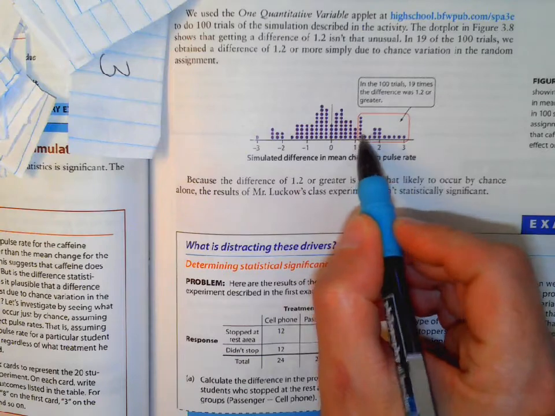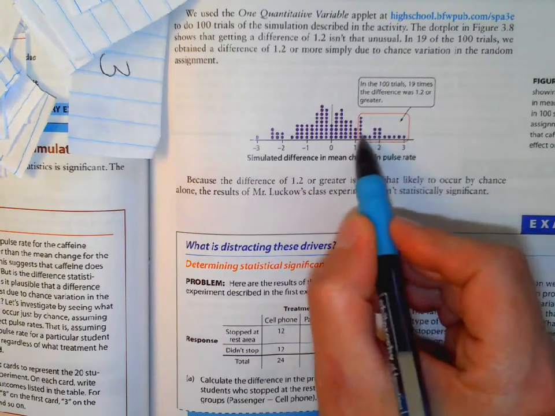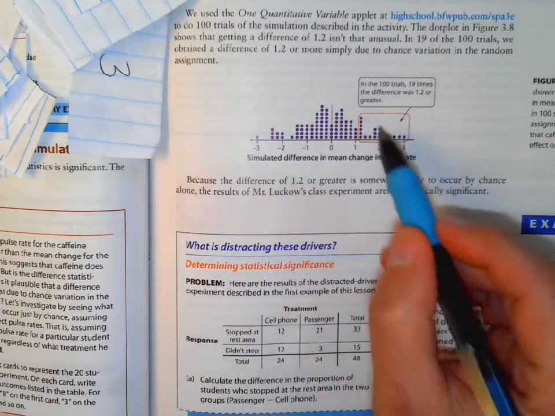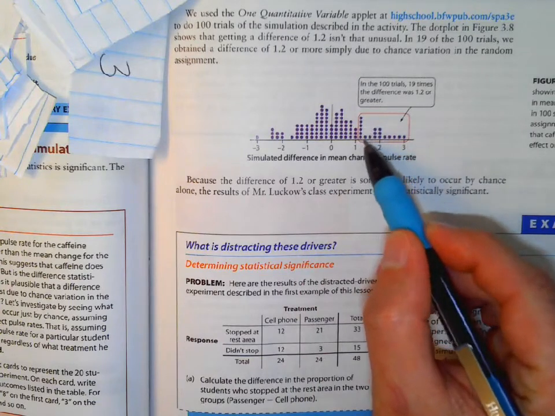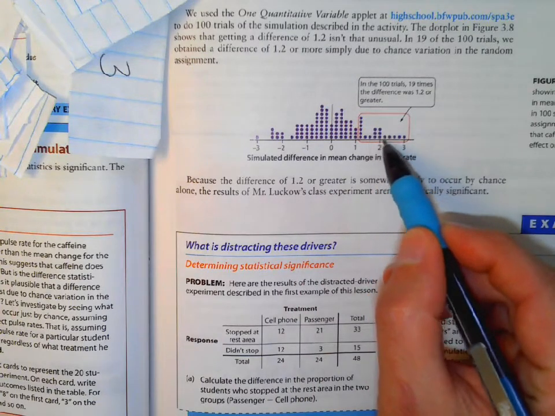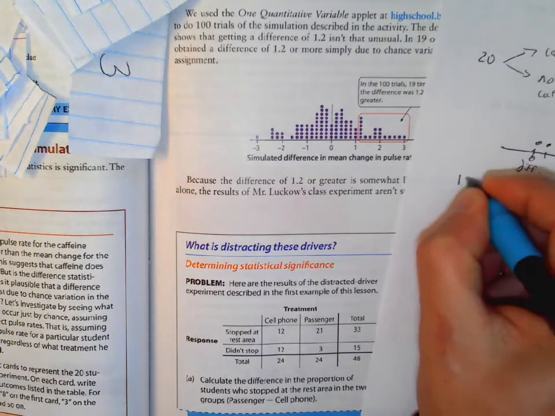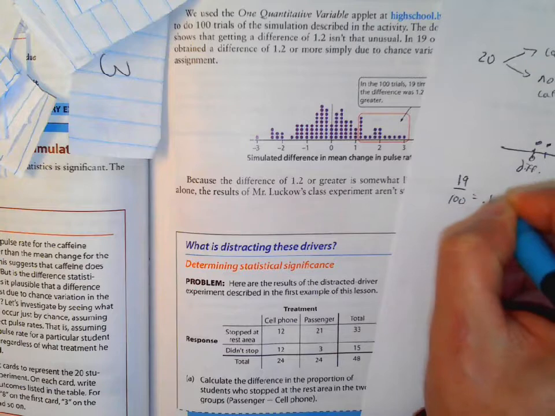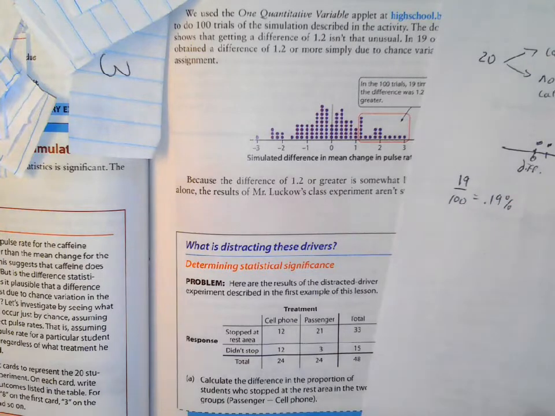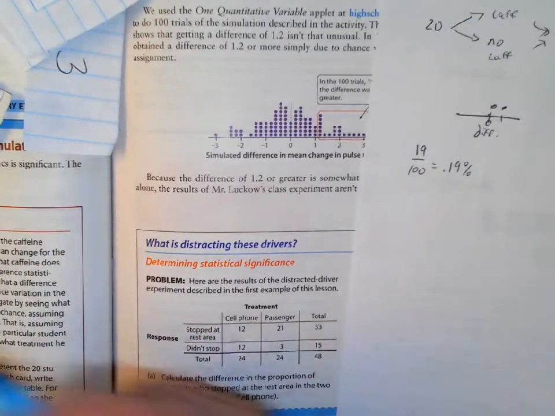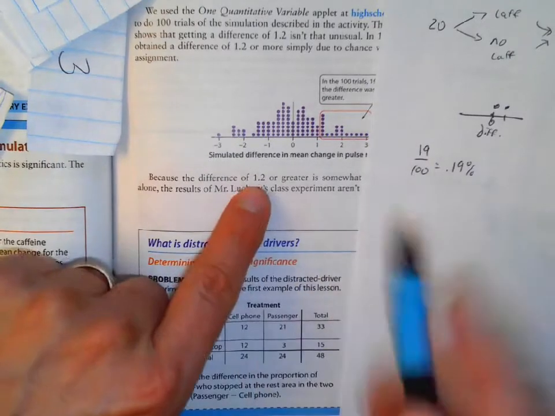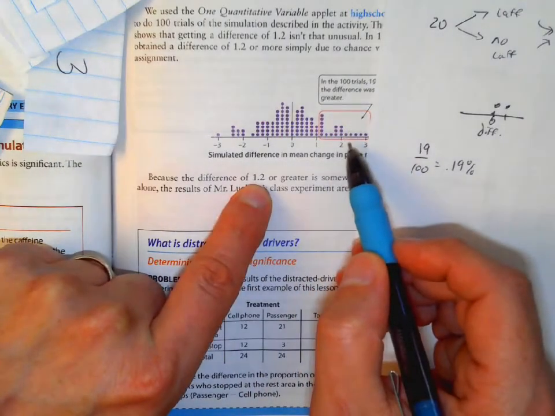We're going to count how many are there or greater out of all 100 of them. So 1, 2, 3, 4, 5, 6, 7, 8, 9, 10, 11, 12, 13, 14, 15, 16, 17, 19. We had 19 out of the 100, which would be 19%. 19% got this 1.2 or bigger difference.